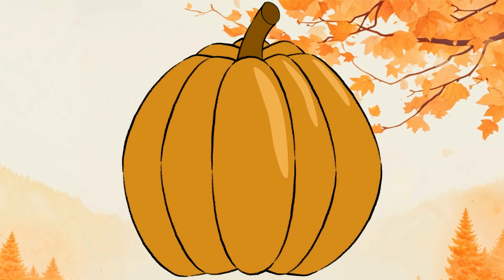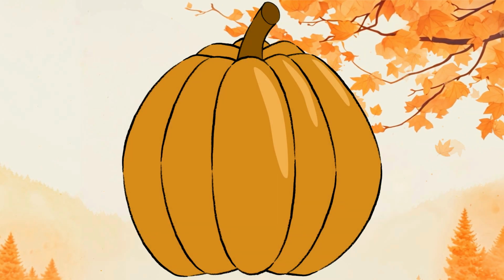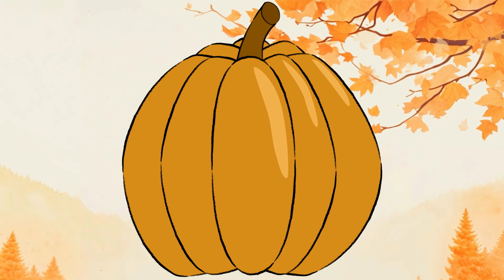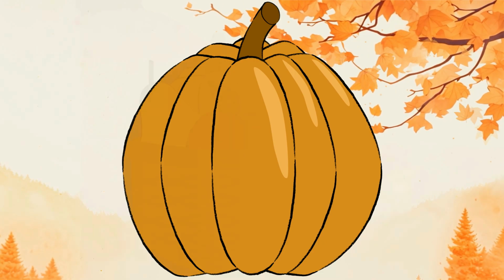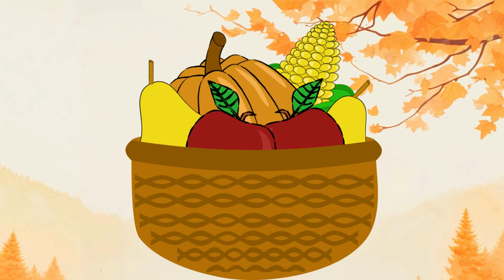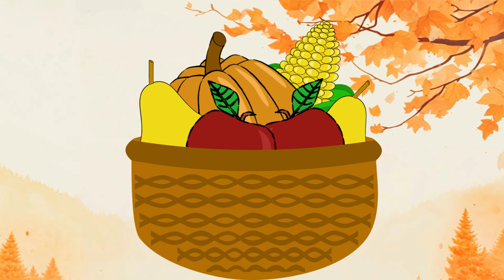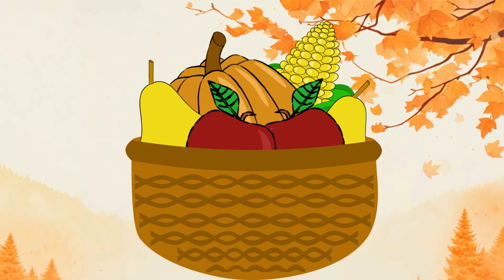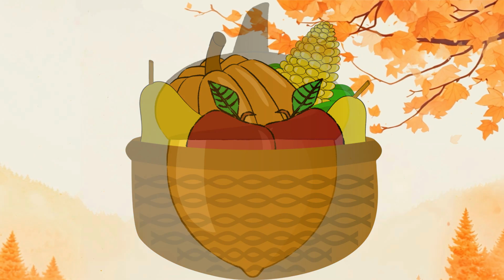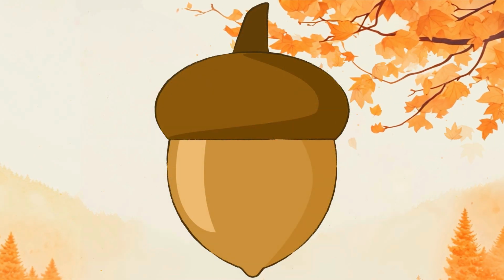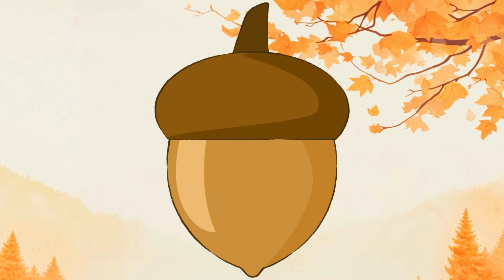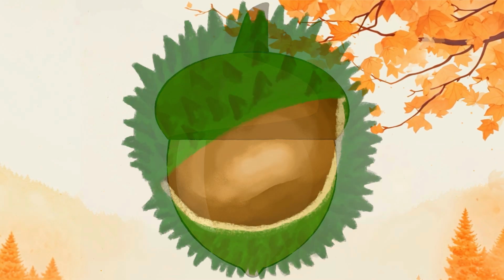Pumpkin. A pumpkin is hollowed out in autumn and made into a spooky lantern. A basket full of autumn fruits. Pears, apples, corn, pumpkin, acorn. The acorn is the nut of the oaks.